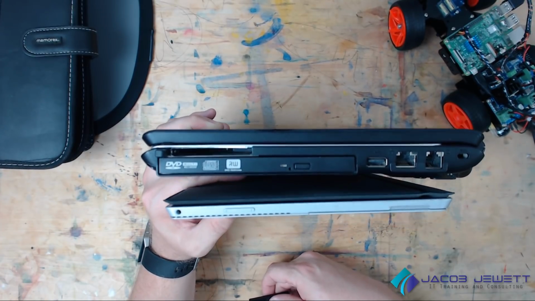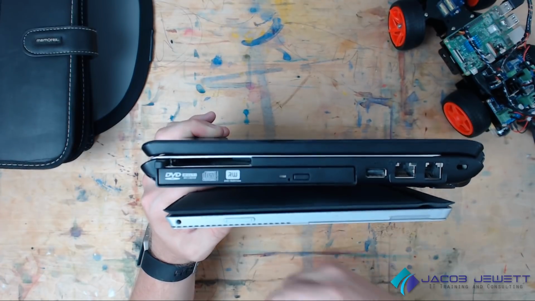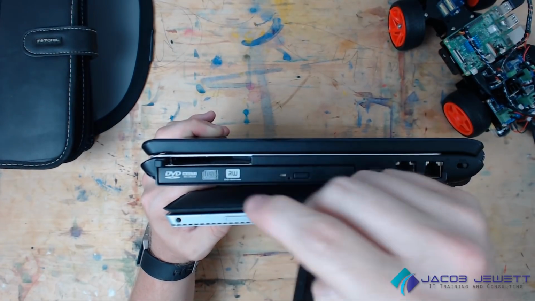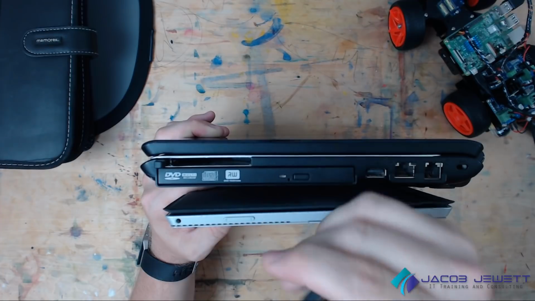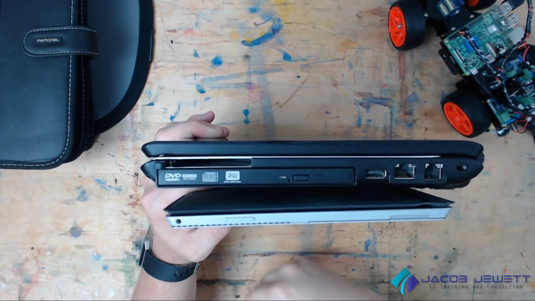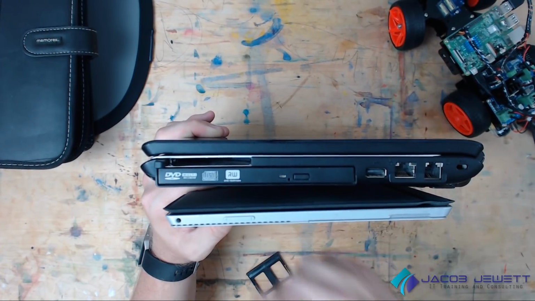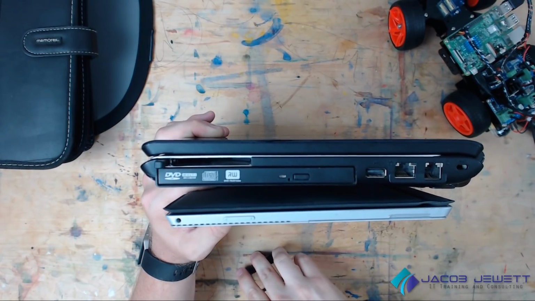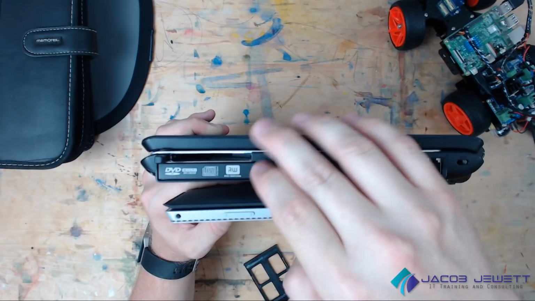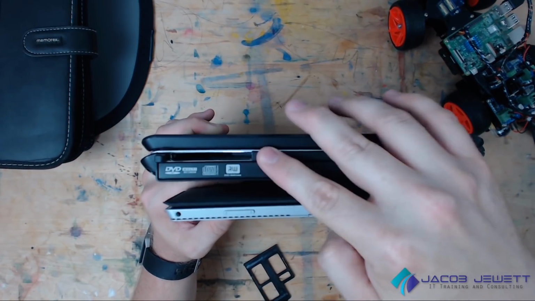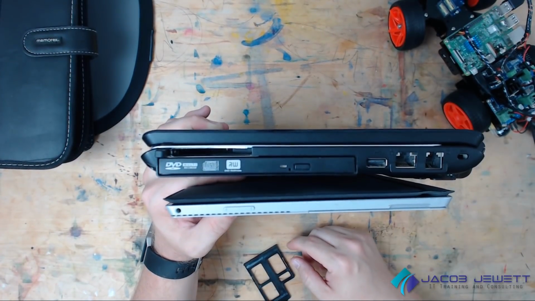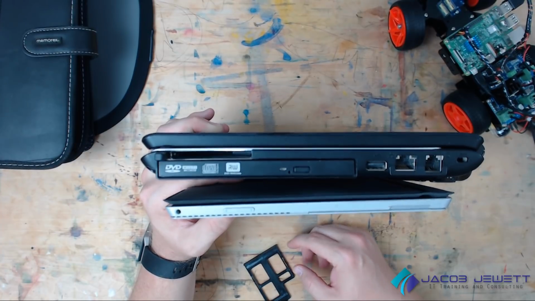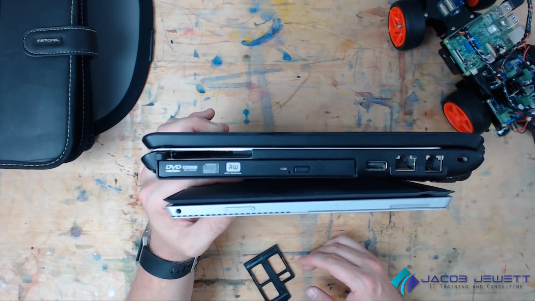Sometimes you could get hard drives that would actually fit in there, like a card that was a hard drive itself, or a memory stick kind of card, or a wireless network card. It's basically just an expansion slot for a laptop, in the same way that on a desktop you have expansion slots.